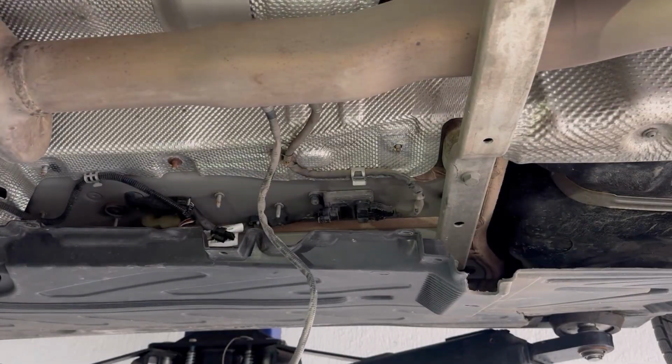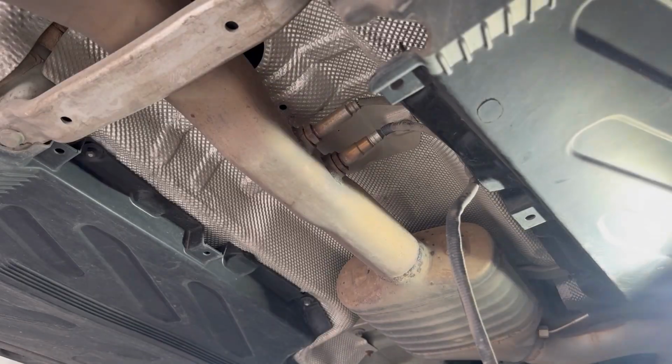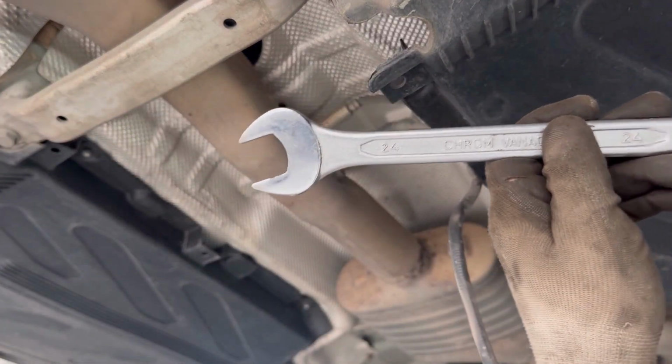And now we need to remove the DPF sensor from the exhaust pipe. To remove that sensor, we're going to use a wrench size 24.